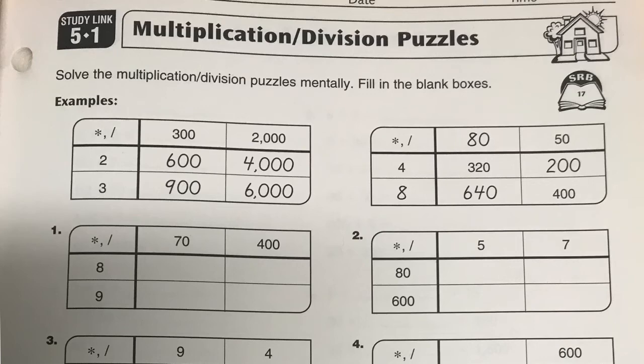Alrighty, let's look at study link 5.1, multiplication and division puzzles, and this is Everyday Math 4th grade. These are extended facts, and you need to line up the rows and the columns and figure out what is the product of these factors. So you can see the examples. 2 times 300 equals 600, 3 times 300 is 900, and so on, like that.